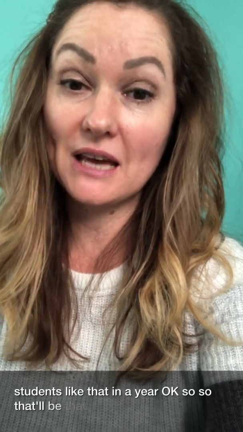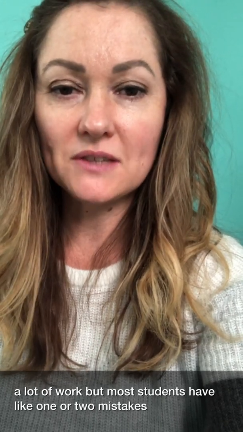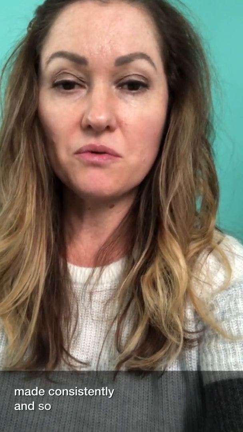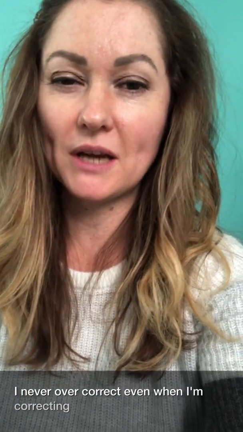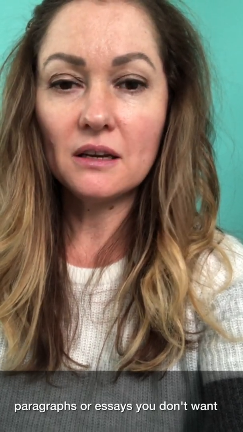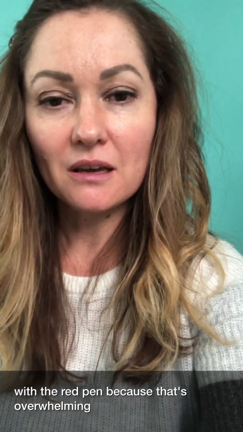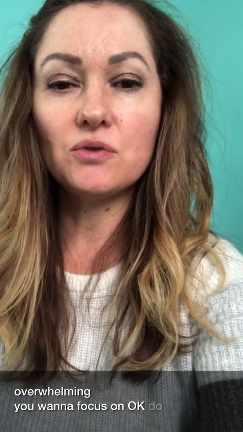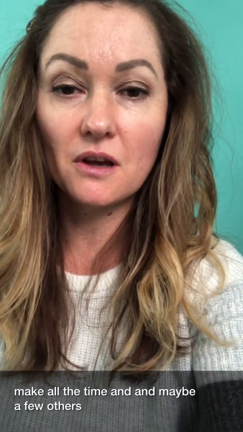Okay, so those students will need a lot of work. But most students have like one or two mistakes that they make consistently. And so those are the errors that you want to point out to them and have them work on. I never overcorrect. Even when I'm correcting papers, paragraphs or essays, you don't want their papers to be bleeding red with the red pen because that's overwhelming. You want to focus on, okay, do they have one or two errors that they make all the time? And maybe a few others of those.